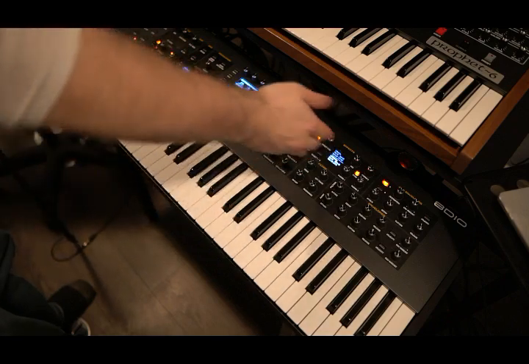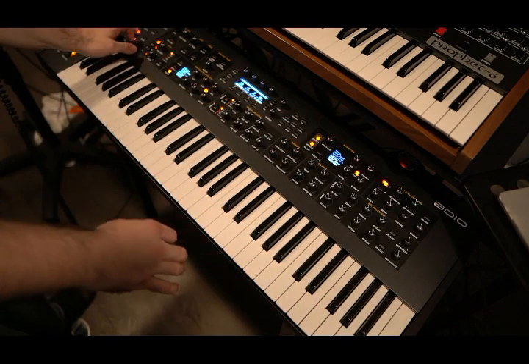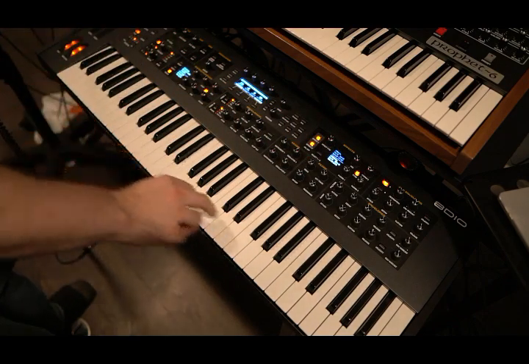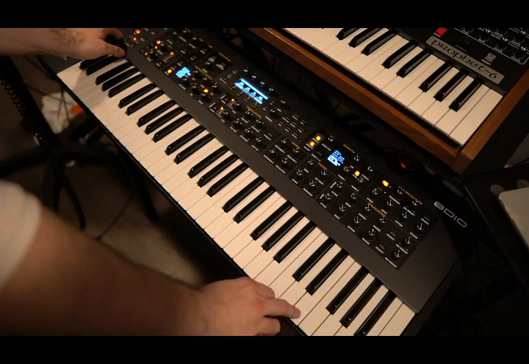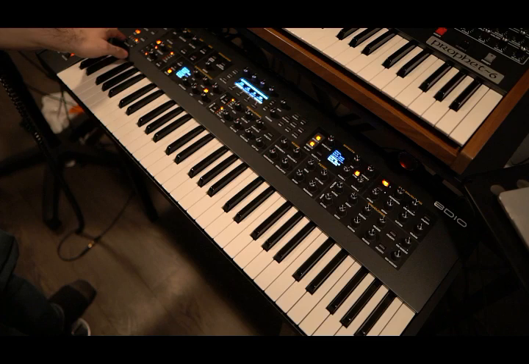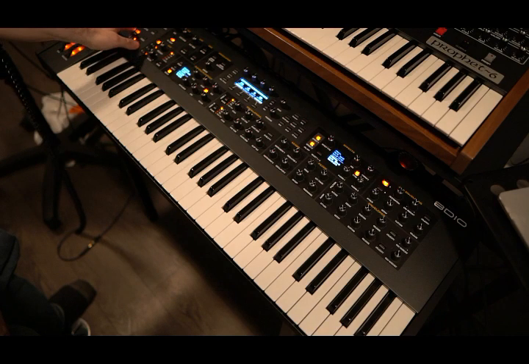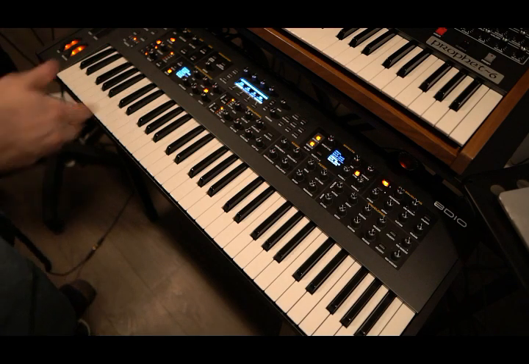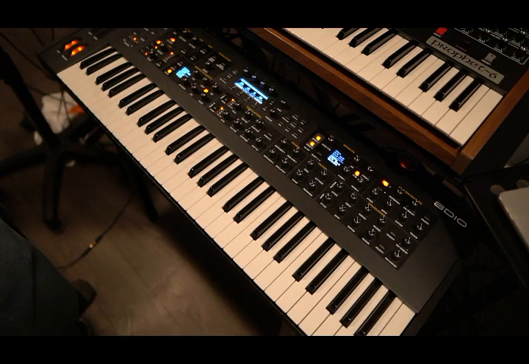And of course, you can mask that with delay. So. I mean, you could barely hear it on that patch. But even still, I think it sounds great.